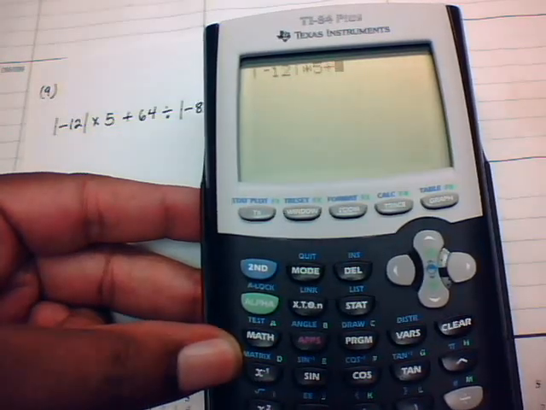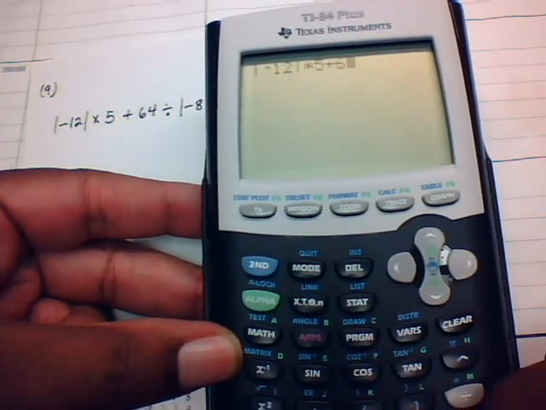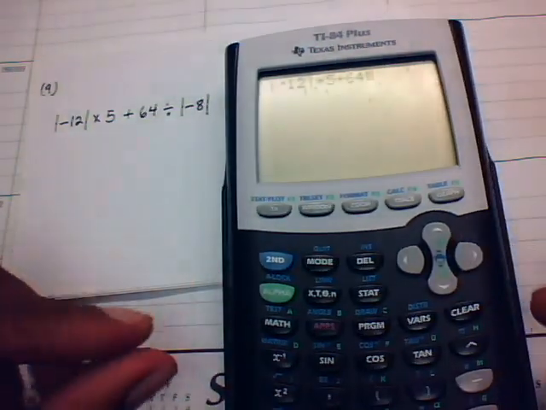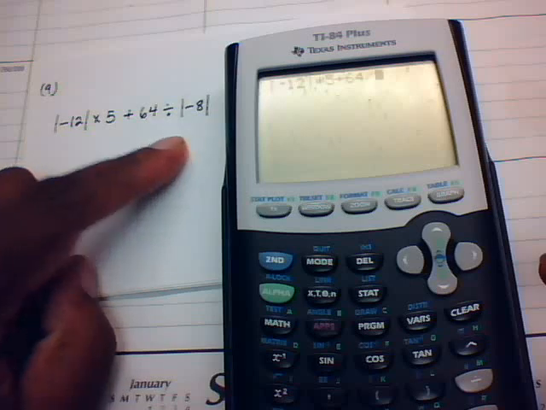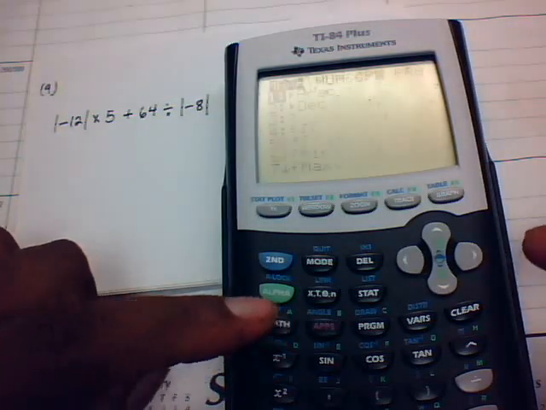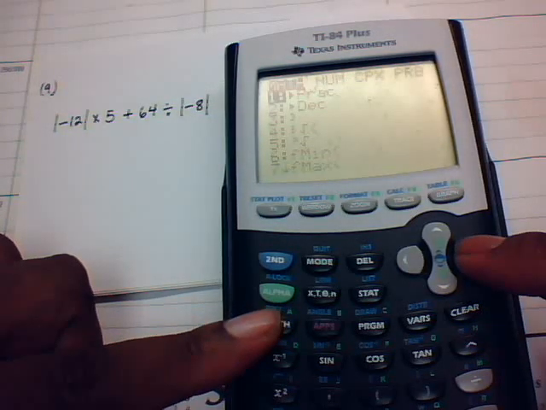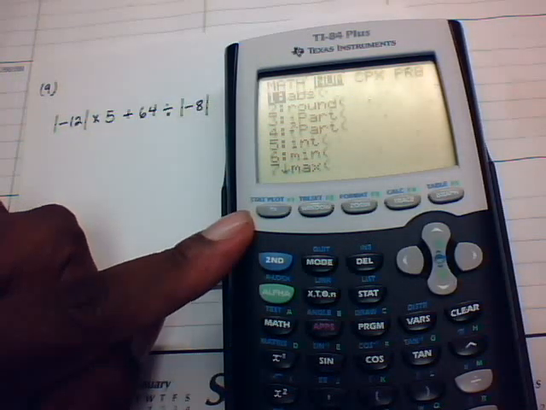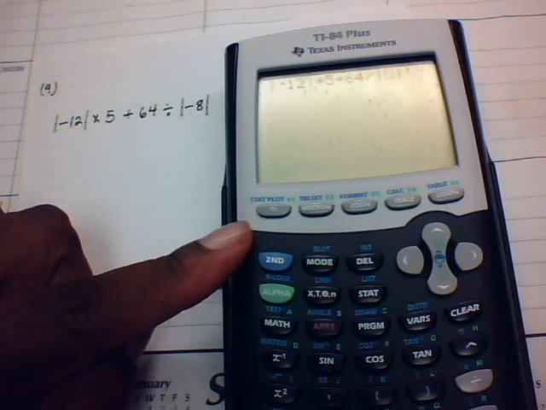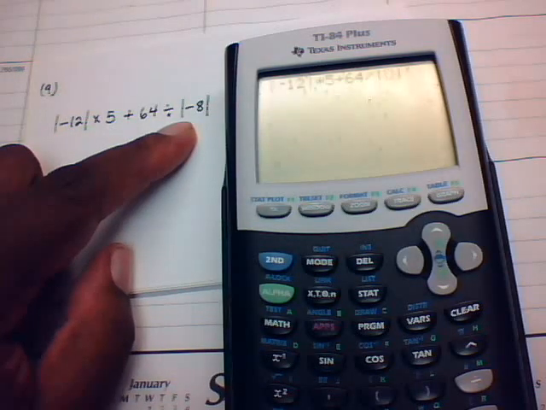And then plus 64 divided by, now you got the absolute value of negative 8. So here we hit the math key, go to the number menu, select number 1 for absolute value, and then type in negative 8.